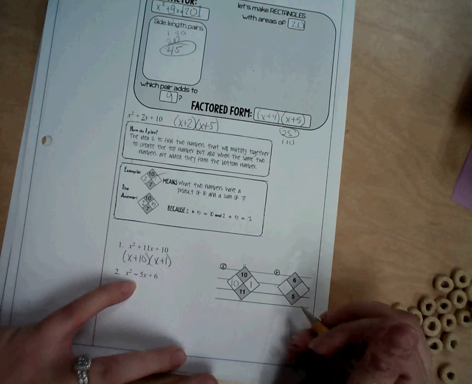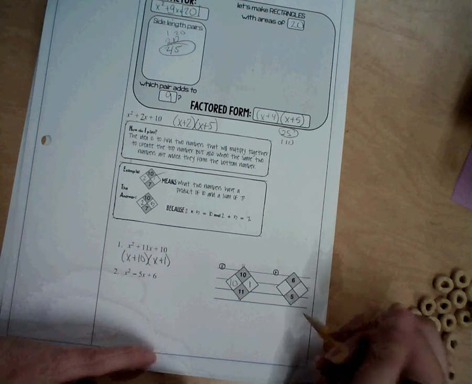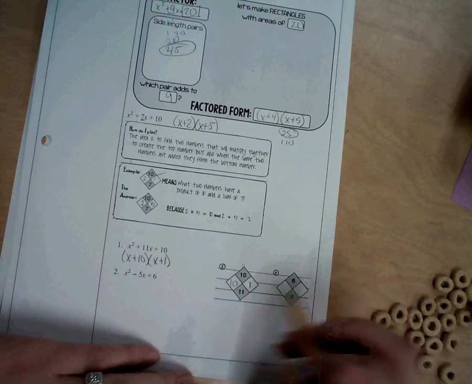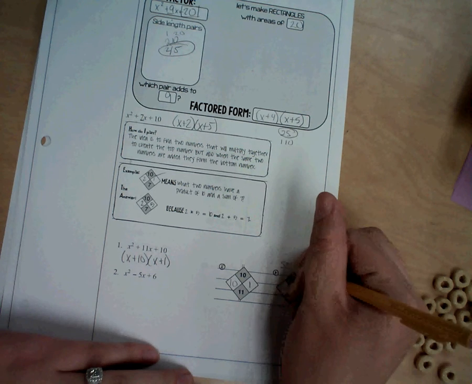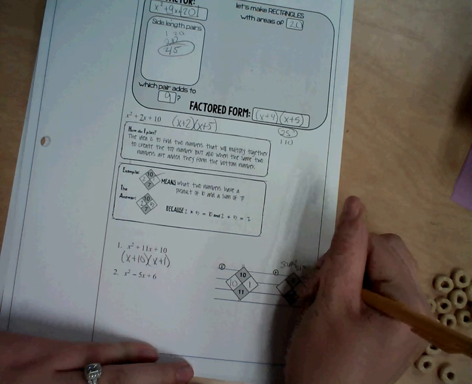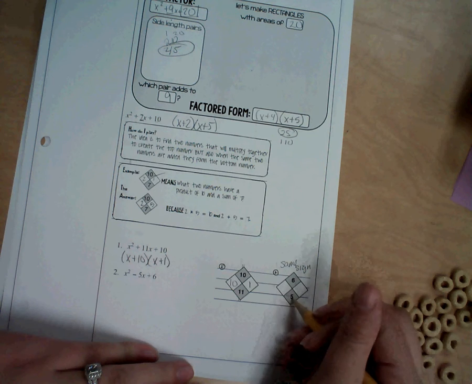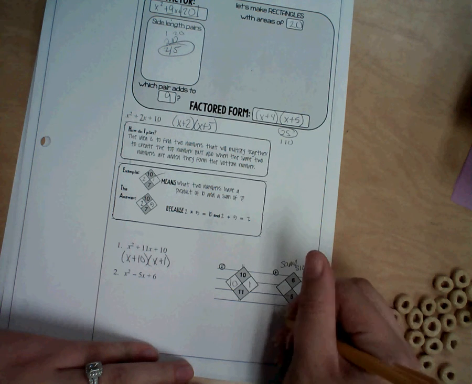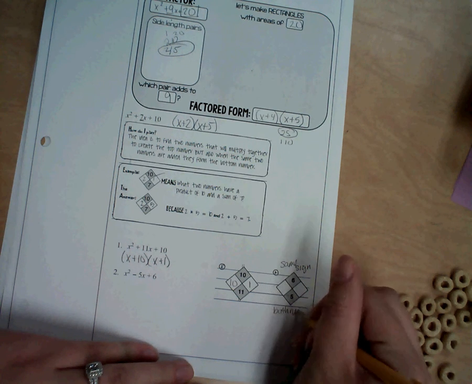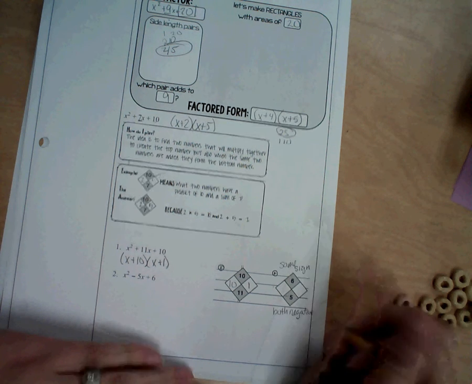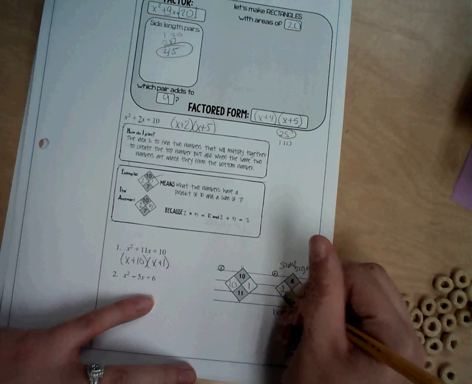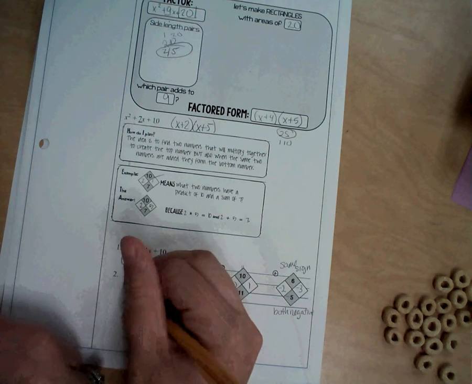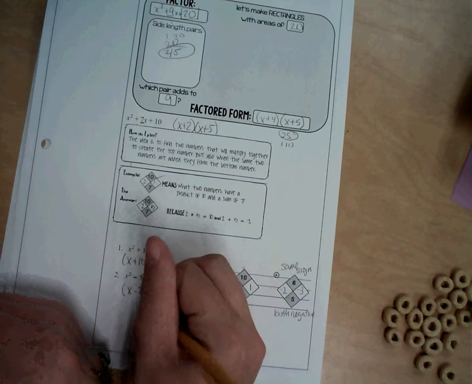6 and negative 5. Alright, well I know if they are multiplying to give me a positive number right here, then they have to be the same sign. So they both have to be positive or negative. And if they're adding to give me a negative, then they're both negative. So the numbers that multiply to give me positive 6 and add to give me negative 5 are a negative 2 and a negative 3. So my factors here are x minus 2 and x minus 3.